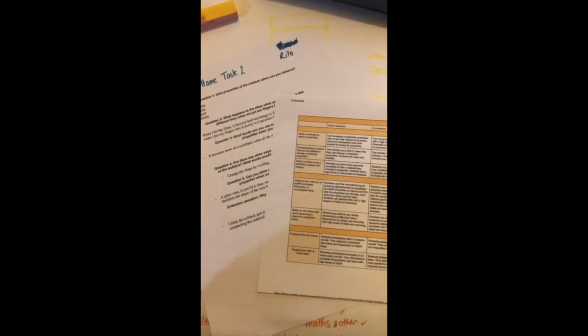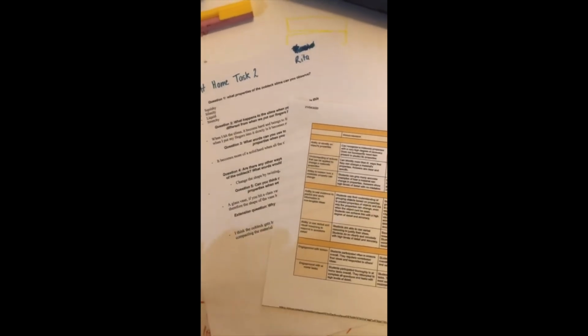So we're going to move on to marking one of the at-home tasks 2 now. This one was completed by Rita. We have the rubric here.